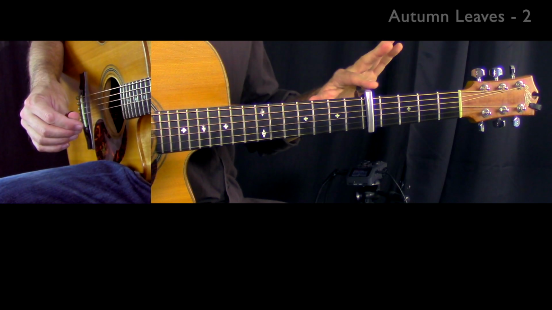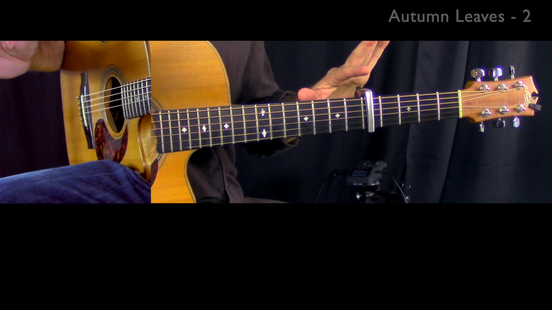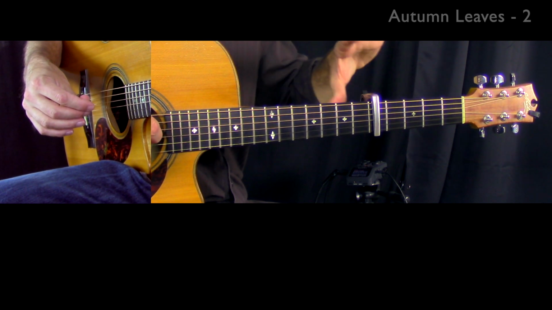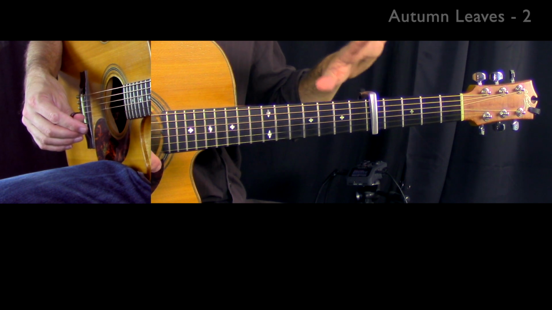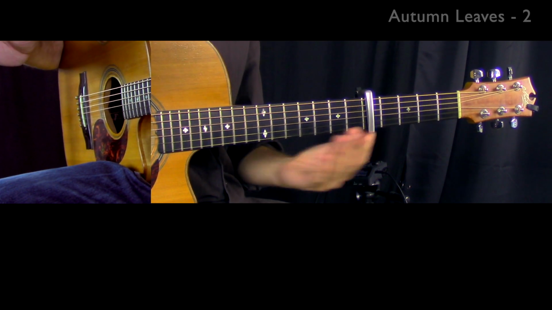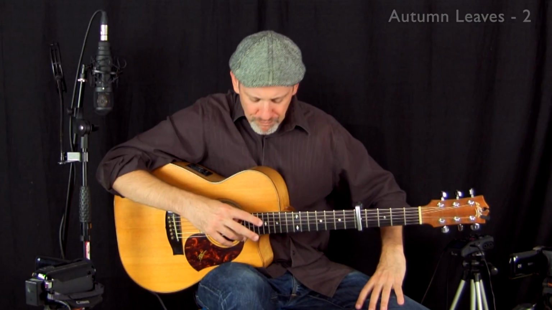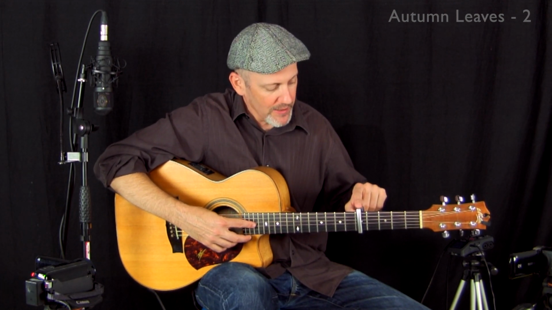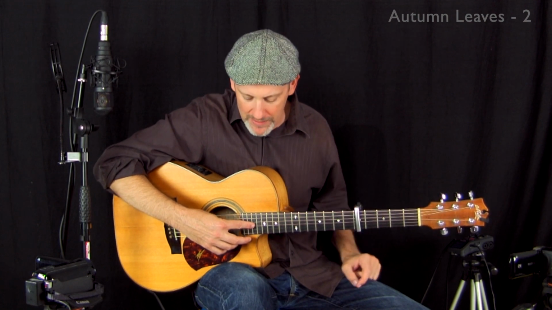Now, you'll notice here, just for the purposes of showing you the correct right hand technique, I've put a capo on. We do not need a capo for this arrangement, okay? This is just to show you the right hand technique. Let's say we want to do a note that's a harmonic above the 5th fret. Well, we've got to go 12 frets up.